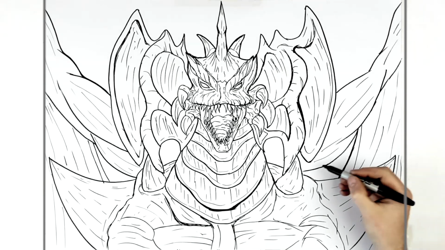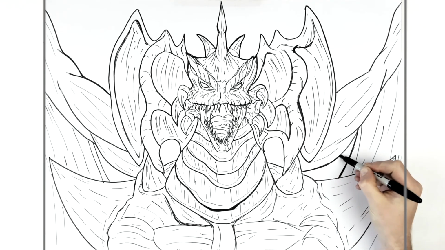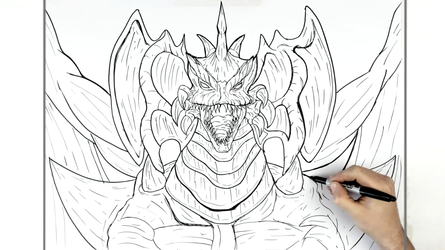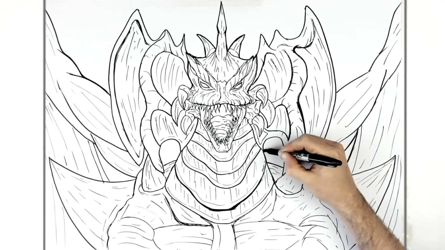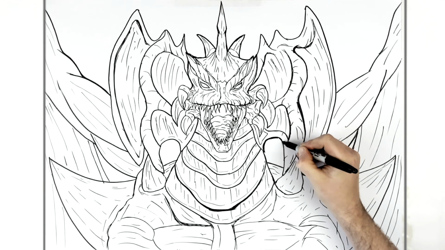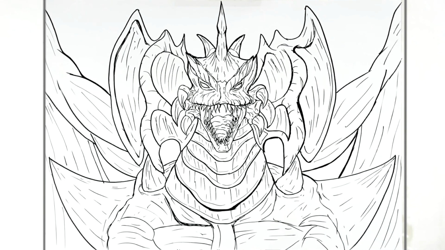Like that. So now you just tidy things up, thicken up some edge lines, darken up some areas, add more texture wherever you think needs it. But that's pretty much it, guys. That's how to draw Destroyah from the Monsterverse, Godzilla specifically. Hope it's helpful. Thanks for watching. See you in the next one. Bye bye.